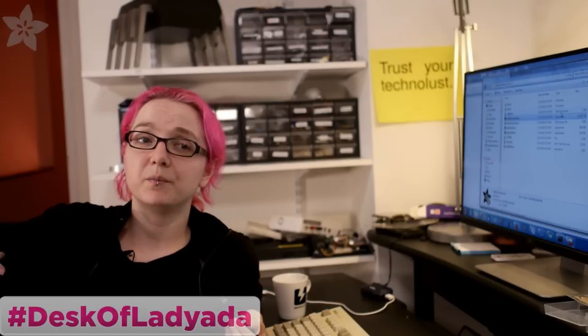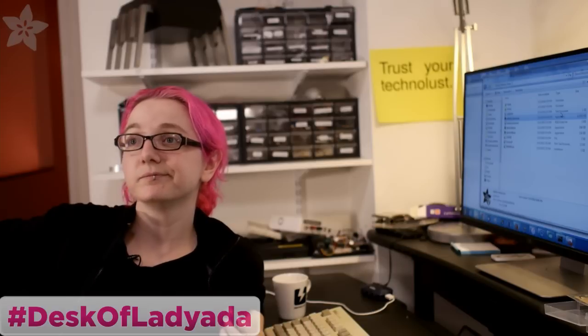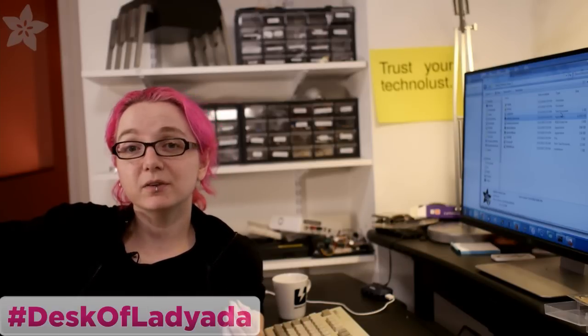So we have a program now that installs all the drivers. They're all signed. We're going to basically test it on a bunch of different computers and just see how it goes. But this should make it a lot easier for people who want to use Gemma, Flora, Feather M0, especially the Windows 10 people, because they do need code signing. Okay, that's it. It's like 20 minutes.